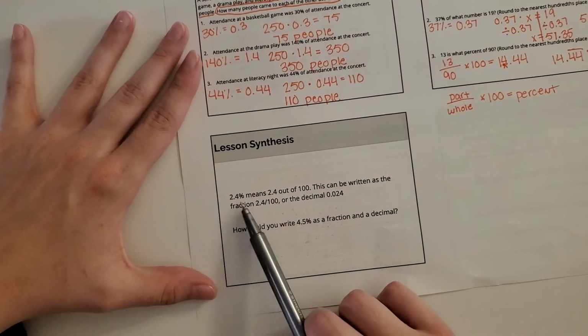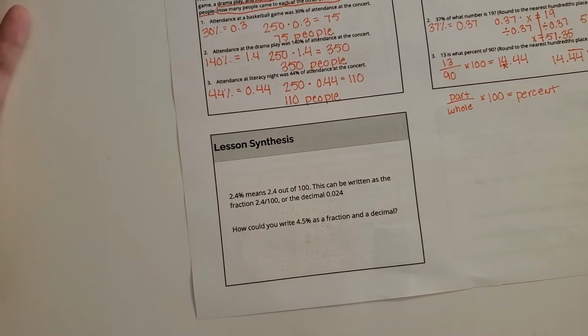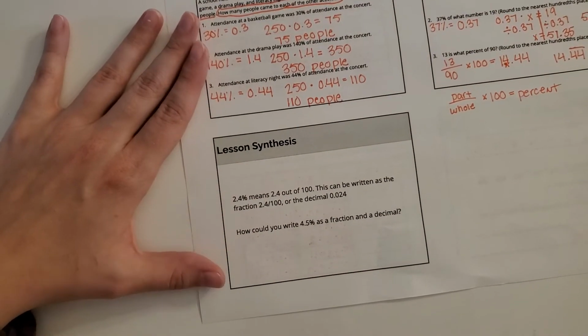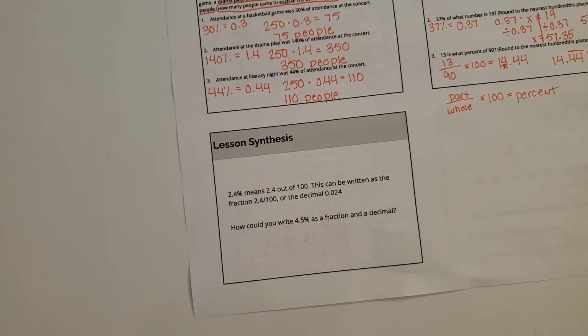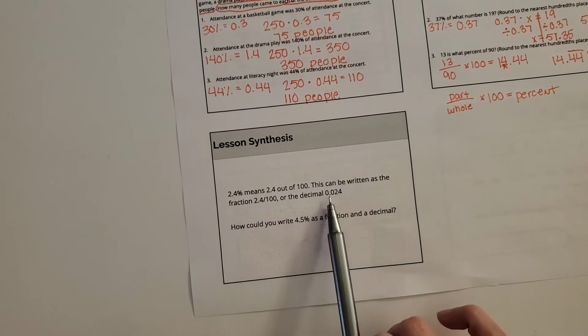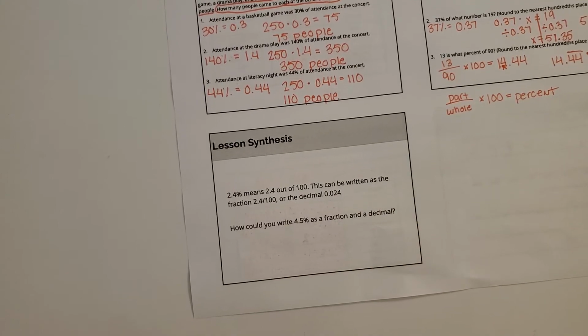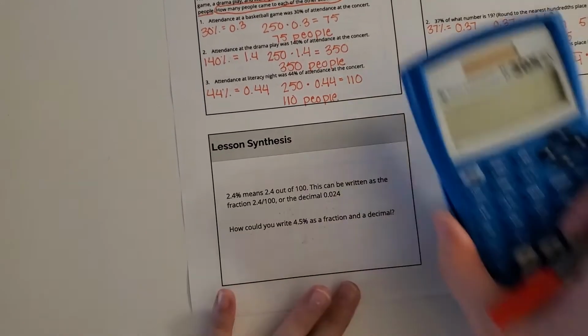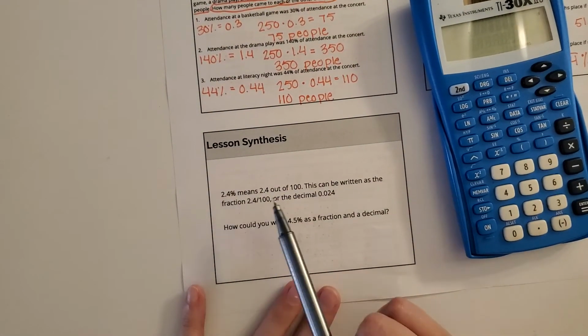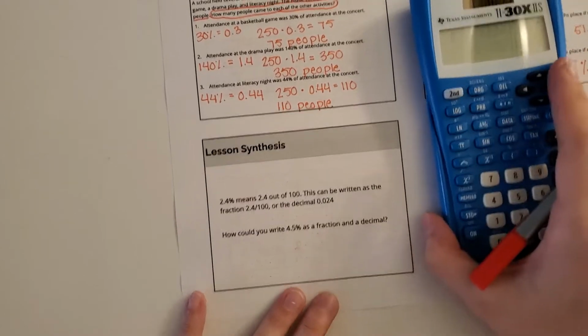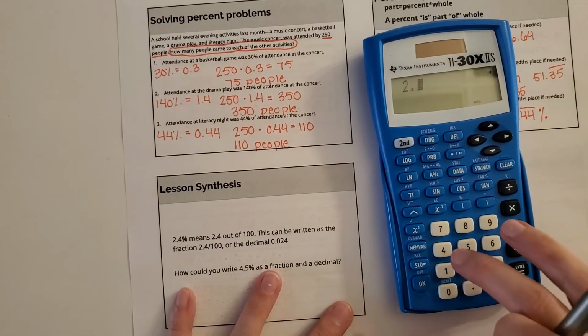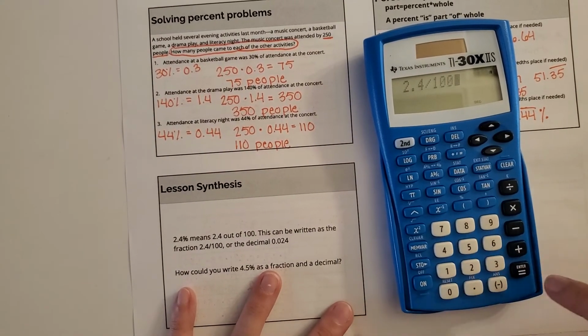So 2.4% means 2.4 out of 100. This can be written as the fraction 2.4 out of 100 or the decimal 0.024. So how he got that, remember, take your percent, put it over 100. To turn it into a decimal, take your percent, divide it by 100.